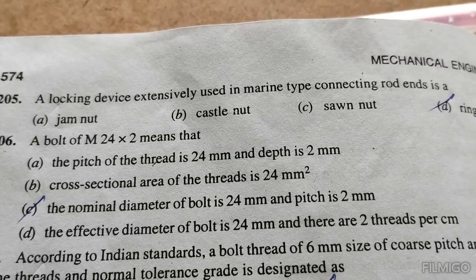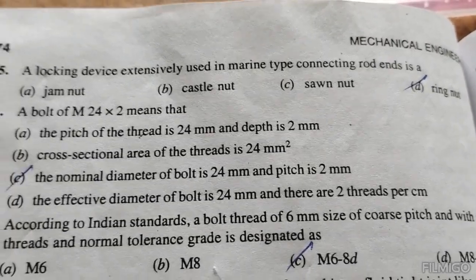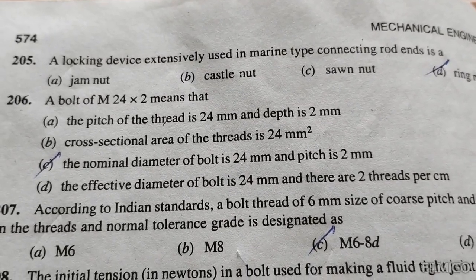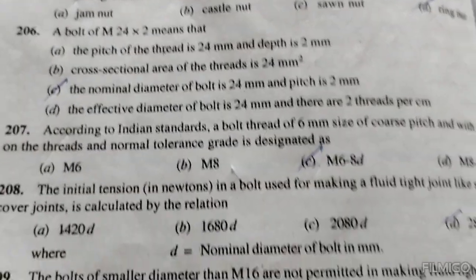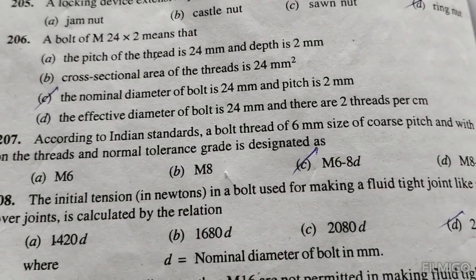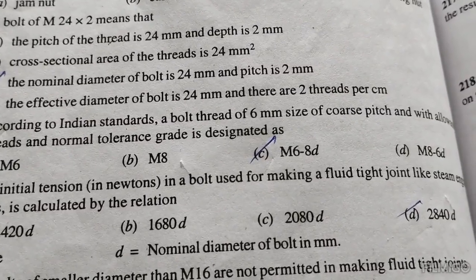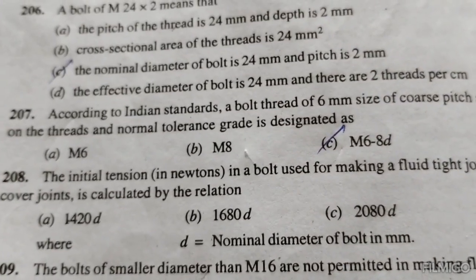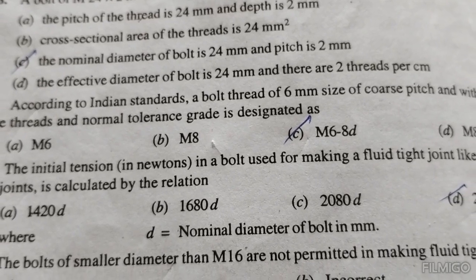Always extensively used in a marine-type connecting rod. A bolt of M24 x 2 means that the nominal diameter of the bolt is 24 mm and the pitch is 2 mm. According to Indian standard, a bolt with thread of 6 mm size, coarse pitch, and normal tolerance grade is designated as M6-6D.